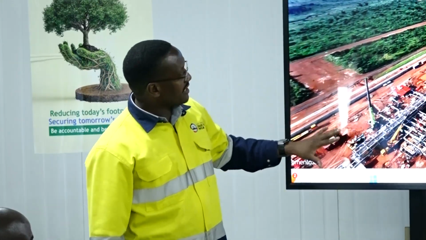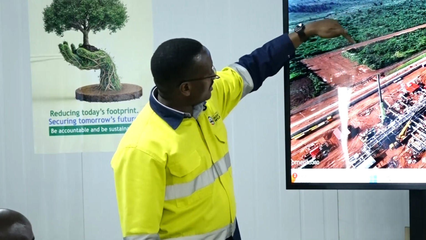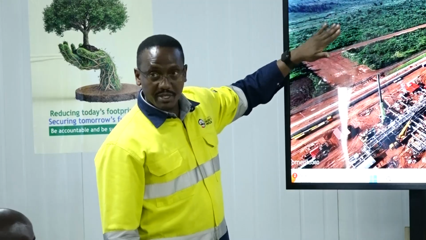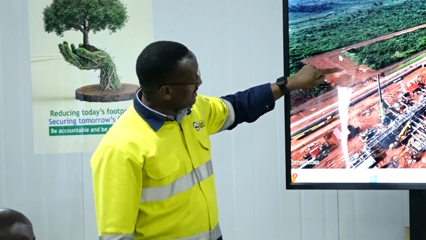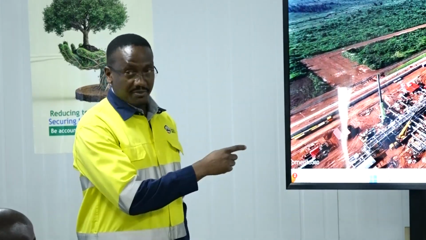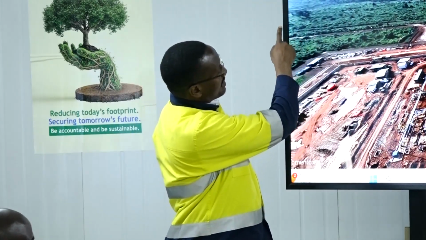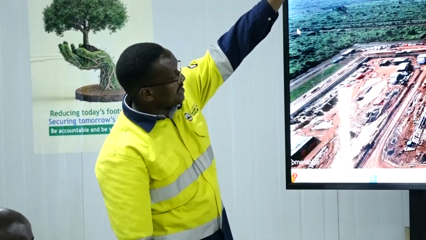Everything is here. Yeah? Chilenga is coming in from the north. This is where the Chilenga pipeline is coming in. It's already buried. And then it comes into this area. This is the Chilenga receiver, the pig receiver. Then Kingfisher will come in from that side. That is true north.